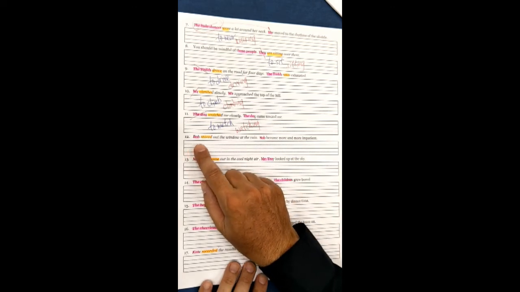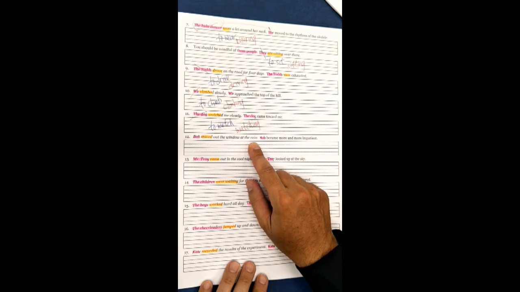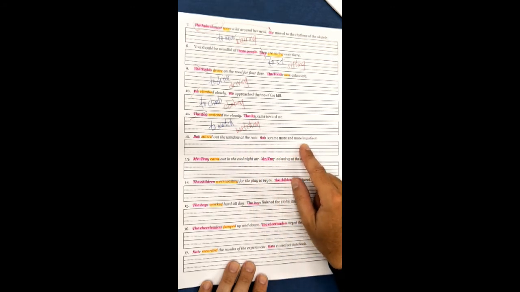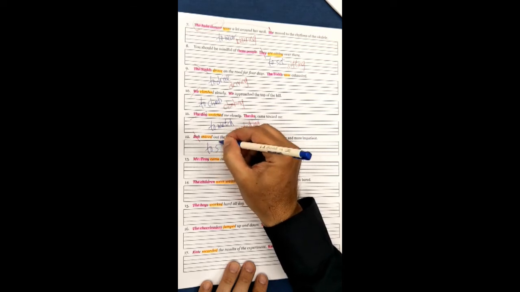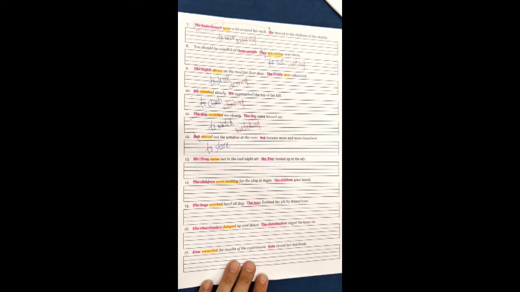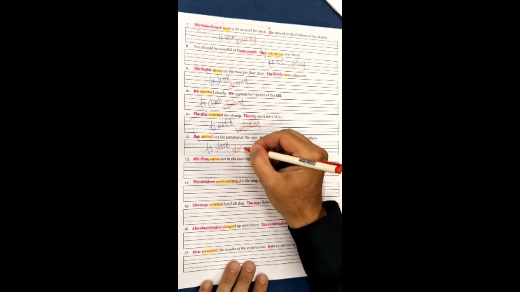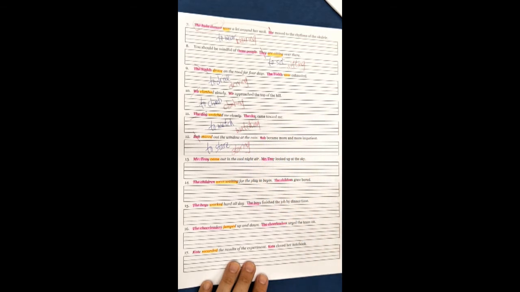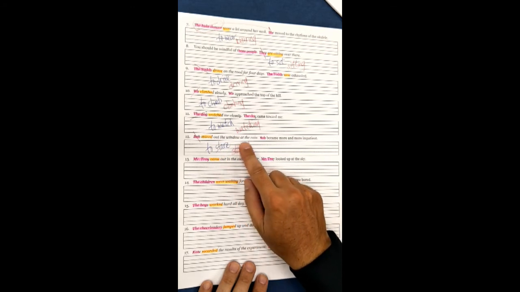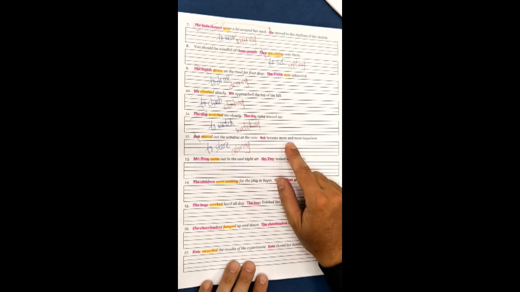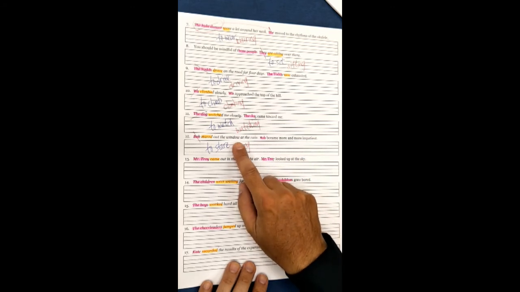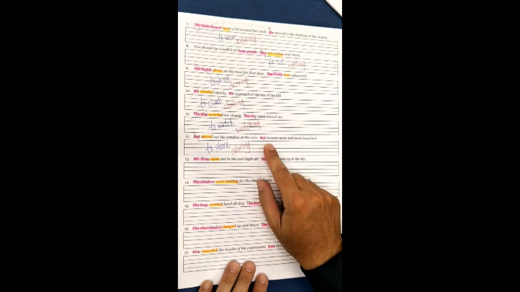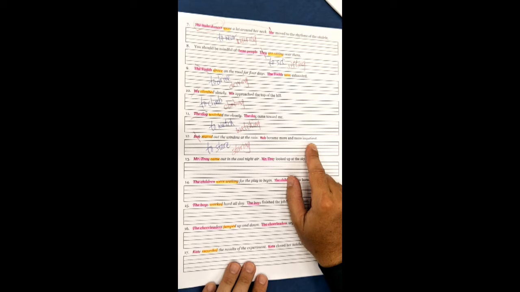Number 12, Bob stared out the window at the rain. Bob became more and more impatient. Okay, this Bob, the subject, out, don't need it. Stared is to stare. Change that to a present participle verb, S-T-A-R-I-N-G, staring. Staring out the window at the rain, comma, Bob became more and more impatient.